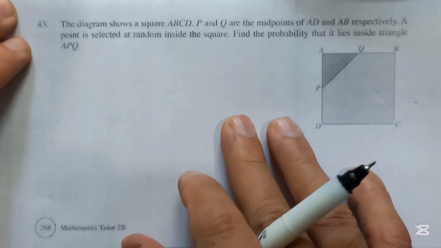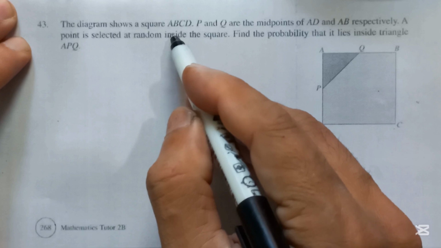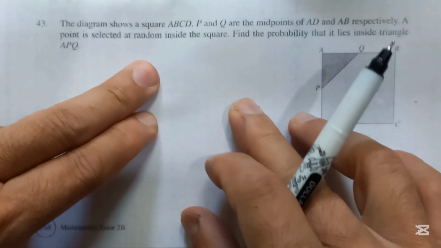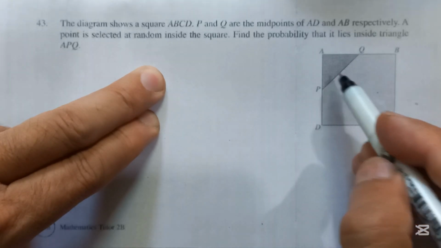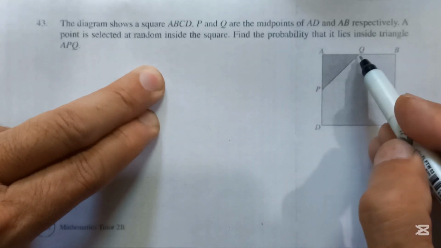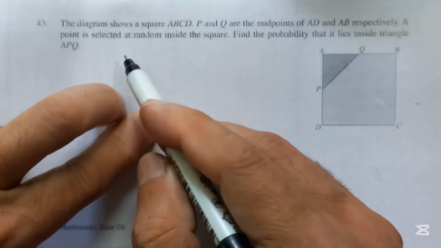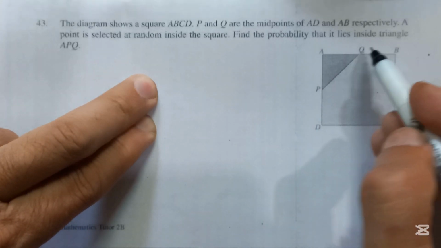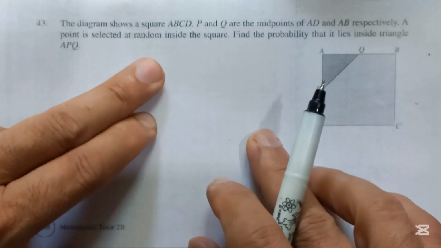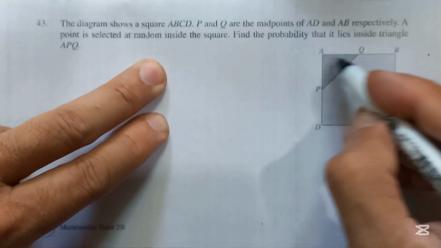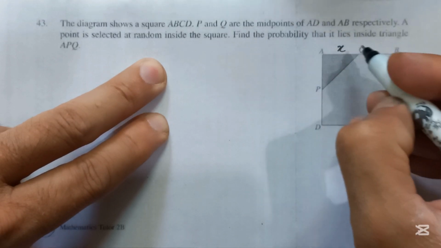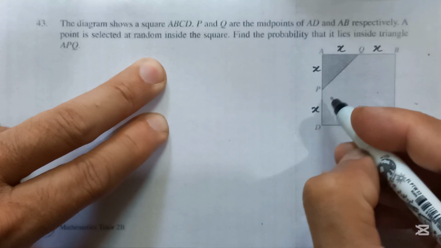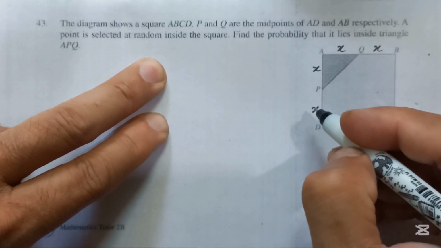Question number 43 statement is: the diagram shows a square ABCD. So this is a square. P and Q are the midpoints of AD and AB. Okay, these are midpoints. A point is selected at random inside the square. Find the probability that it lies inside the triangle. Okay, so these are the midpoints. So suppose if this is x, this will also be x, because these are the midpoints.